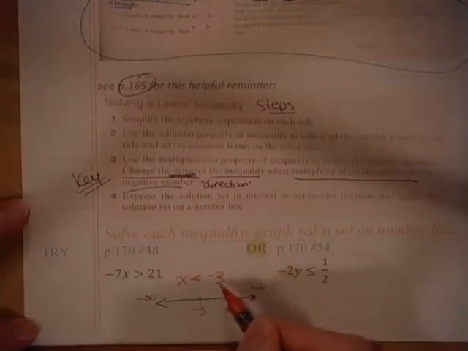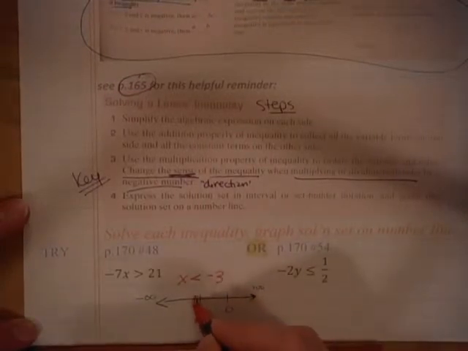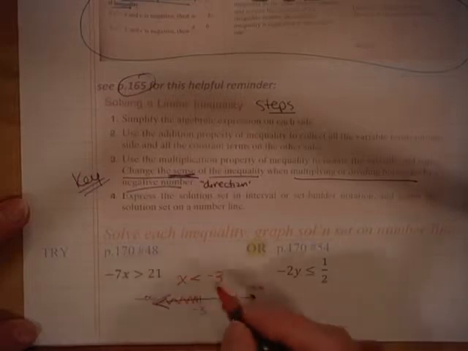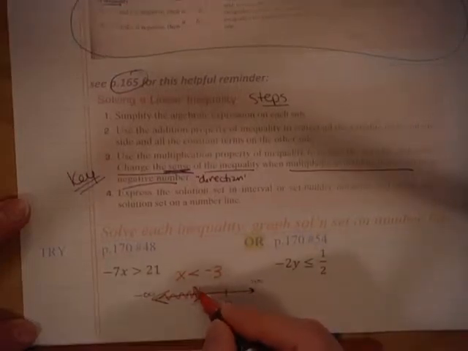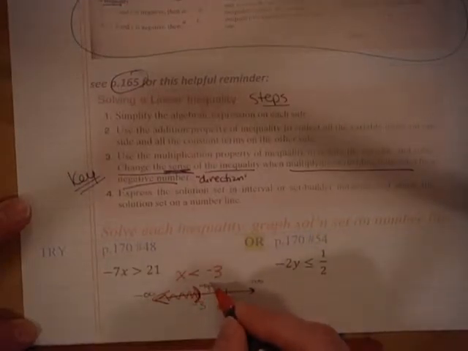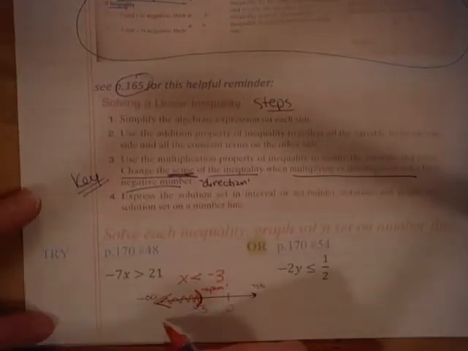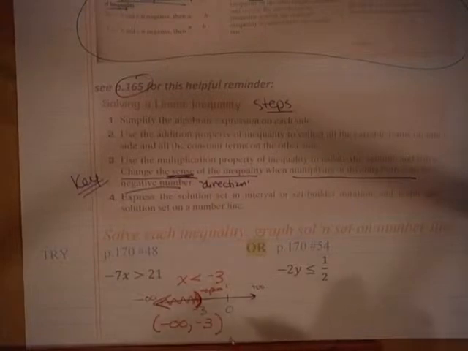X is less than -3, so it'll include all those values to the left all the way to -infinity, but it won't include -3, so then we have an open parenthesis here. And then the interval notation goes from -infinity, comma, to -3, and both of those will have parentheses. Parenthesis, -infinity, comma, -3, parenthesis. Okay, let's look at number 54.